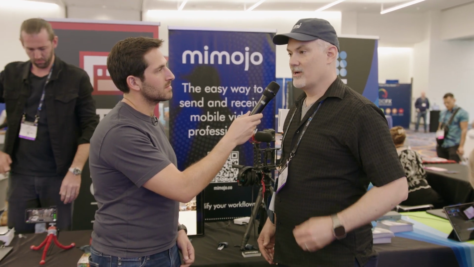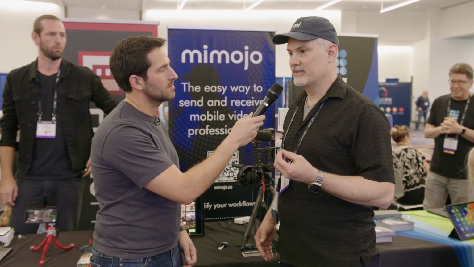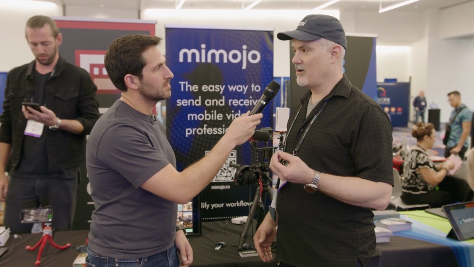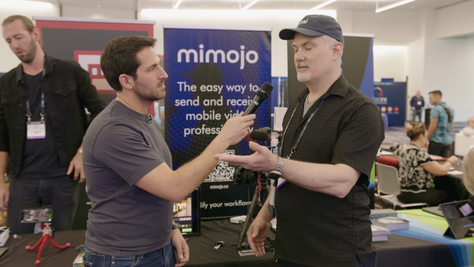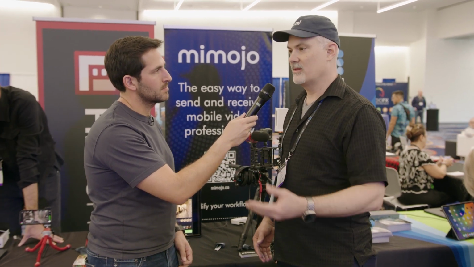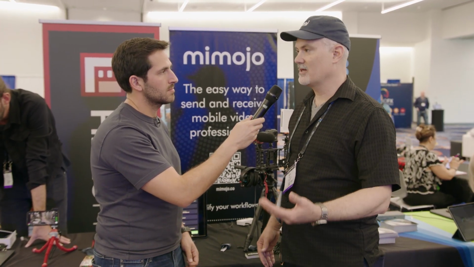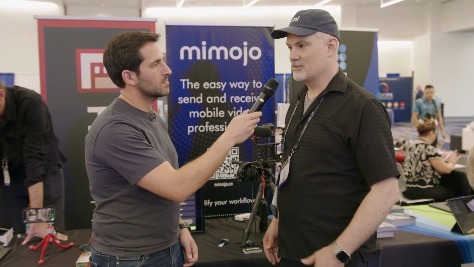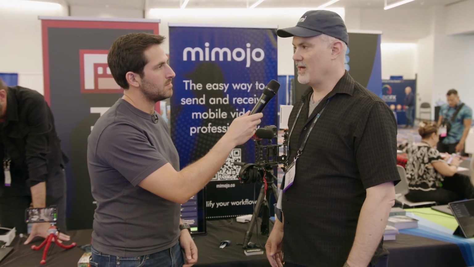So, we're going to be integrated with a lot of different apps and platforms. Enterprise, they're going to want to send directly to their MAM, for example. So we want to work with them to make sure that the API is working, everything like that. We're going to integrate with Dropbox. We're going to integrate with all sorts of other platforms.